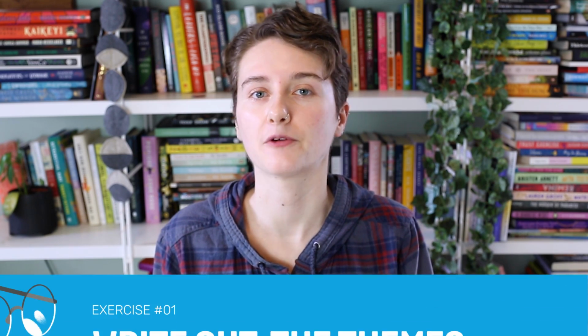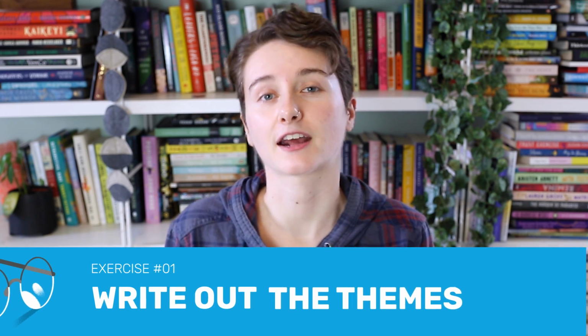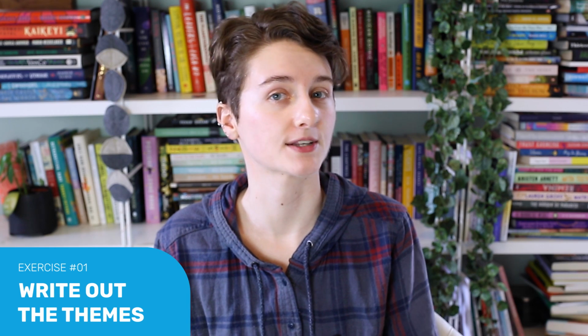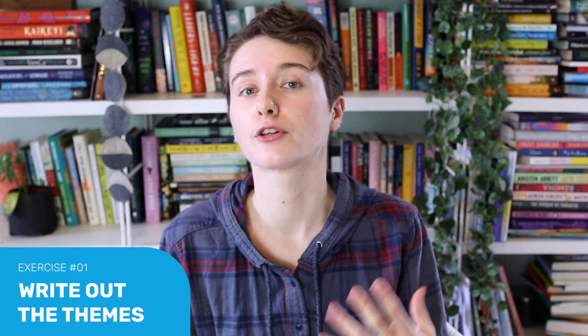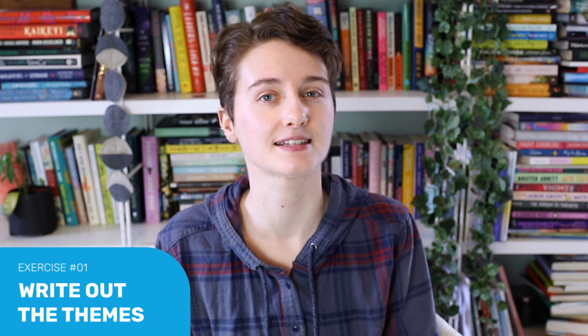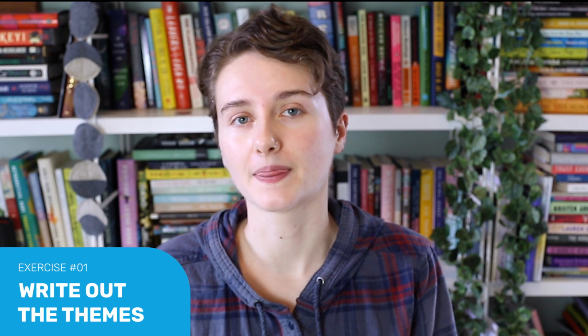Exercise number 1, write out the themes. A lot of different thematic nuances will appear in the drafting process. A lot of writers don't really have any ideas or plans for the themes when they go into drafting, but this can appear through the drafting process, and editing is the time to refine it. So now that you've written the book, write out the themes in a really concrete way so you know exactly what it is you're going for.